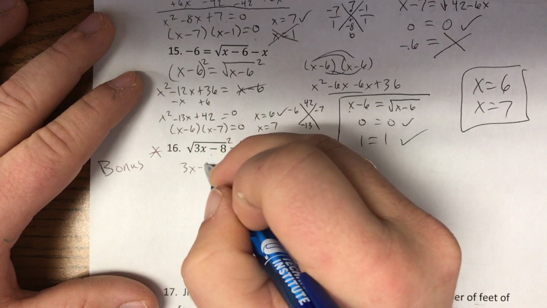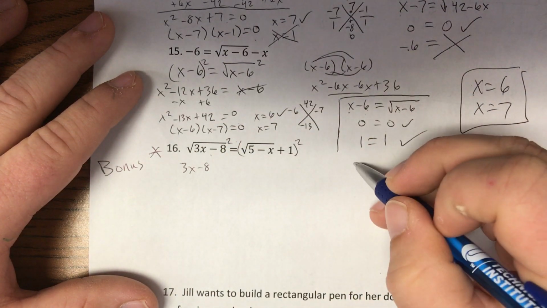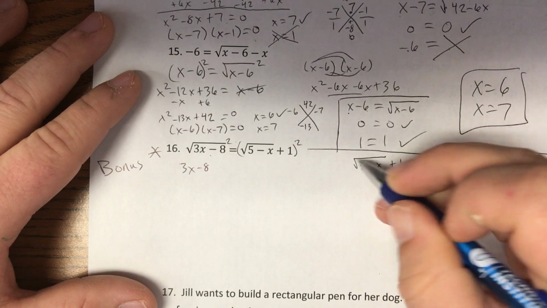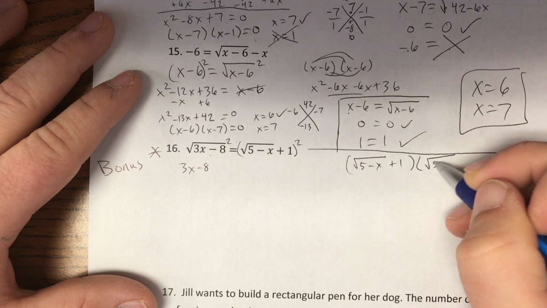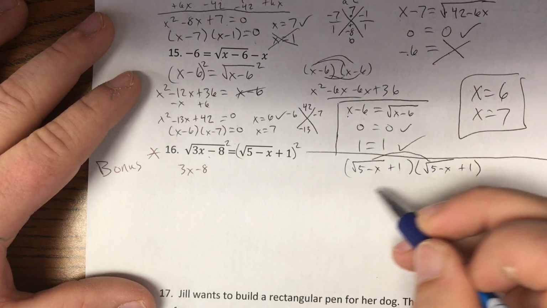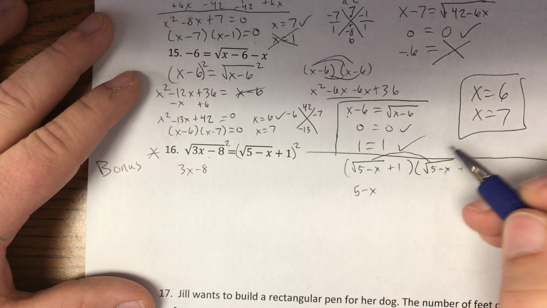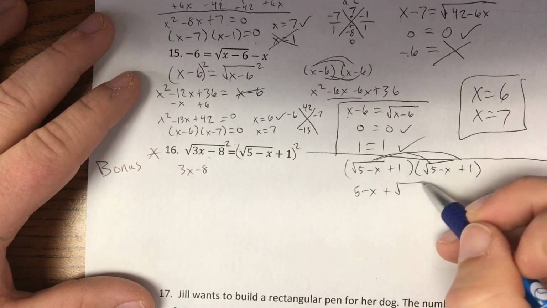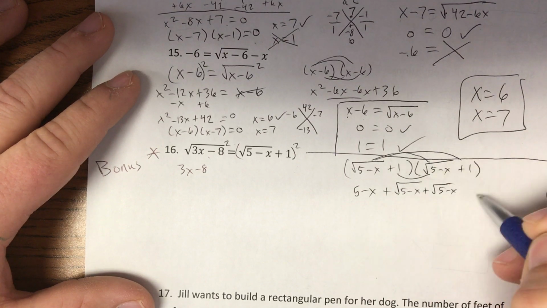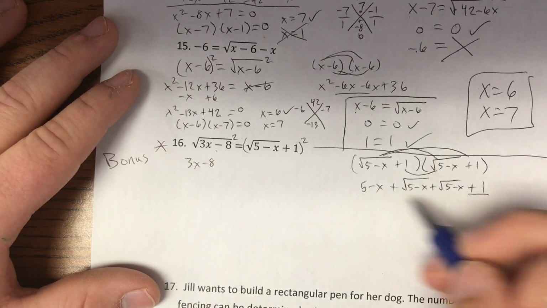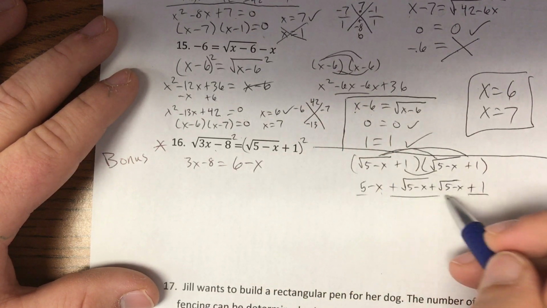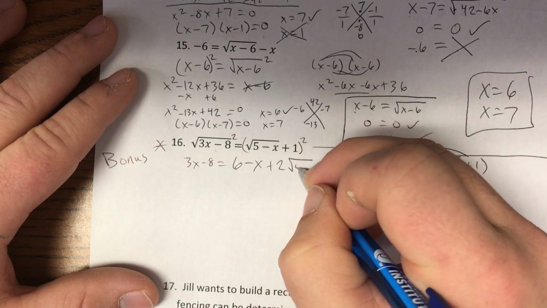This side becomes 3x minus 8. On this side, though, we've got the square root of 5 minus x plus 1 times the square root of 5 minus x plus 1. So when we multiply these two radicals, the radicals cancel out. We're left with 5 minus x. But then we get plus the square root of 5 minus x plus the square root of 5 minus x plus 1. So this 1 and this 5 will turn into a 6. We've got the minus x, and then we've got 2 of these, so it's plus 2 square root of 5 minus x.